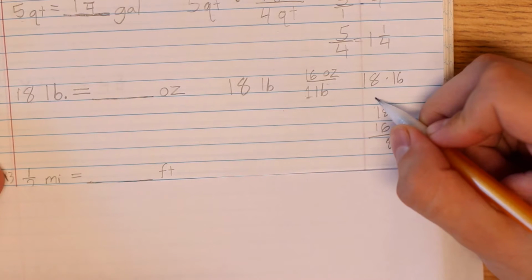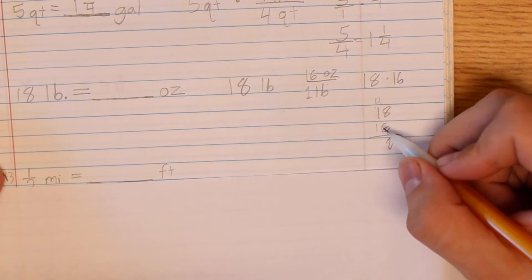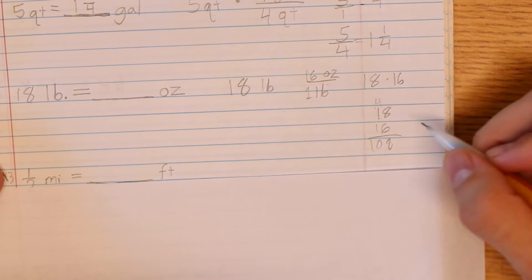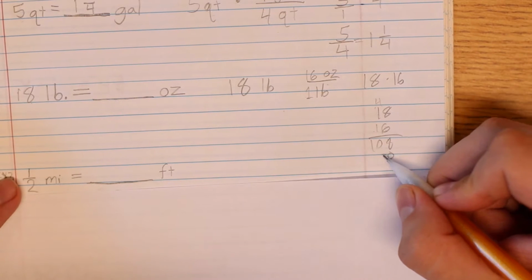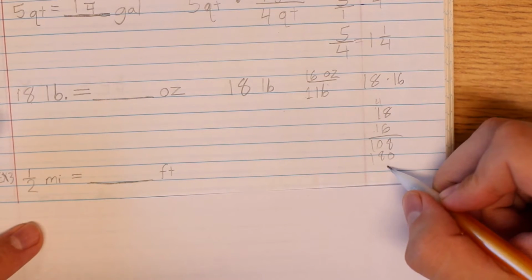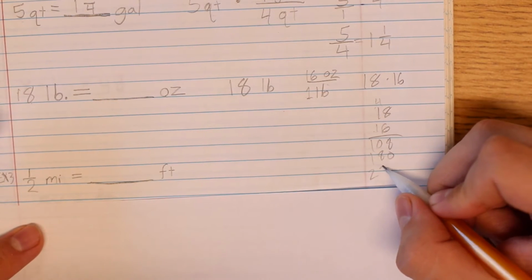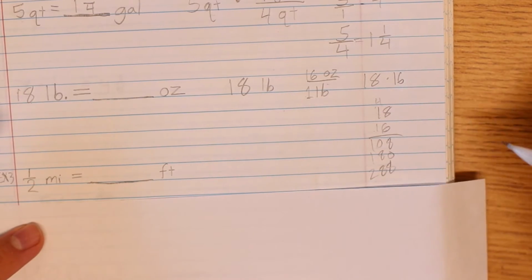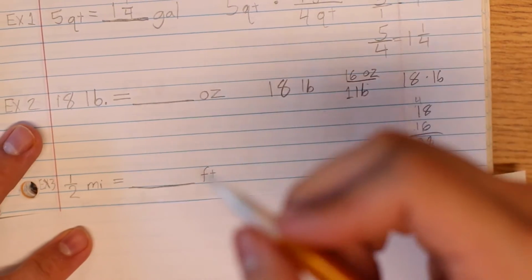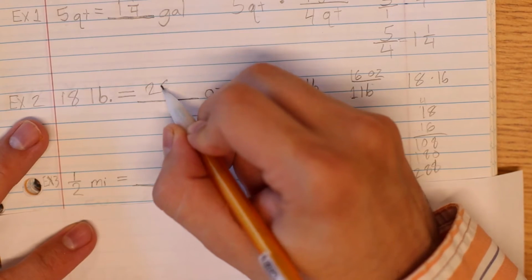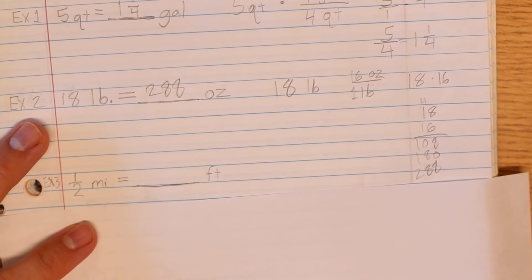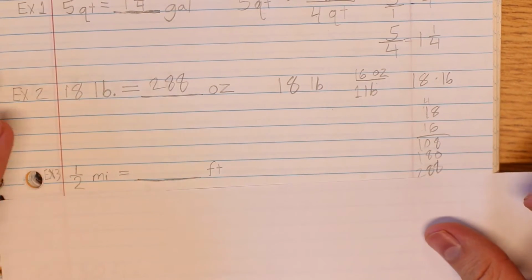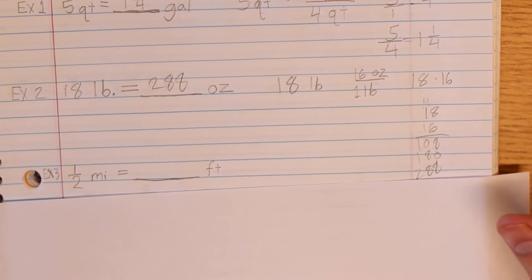To get the 8 right there, the 4 goes there, that gets me 6, that'd be 100. Multiply that and you get 180, so you get 288. So you would end up with 288 ounces, okay? All right, let's take a look at this next one.